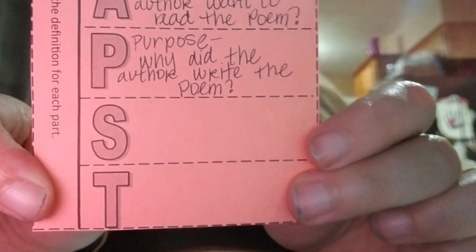The second S is for speaker. The speaker is similar to the narrator. So the author and the narrator in a narrative story, guys, are not necessarily the same person. The same thing is true for the author and the speaker of a poem. The speaker is actually the voice behind the poem. You can have a female author who writes a poem from a boy's point of view, from a boy's perspective. So just because your author is one person does not mean that is also the speaker. The speaker is the voice behind the poem.